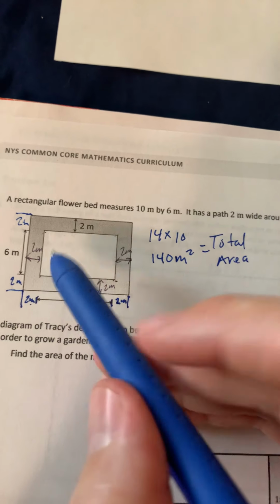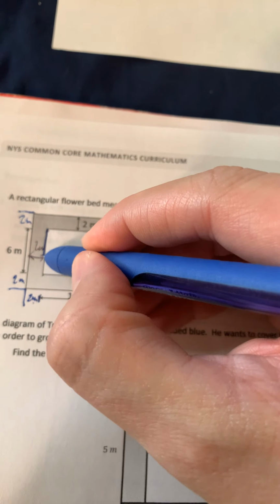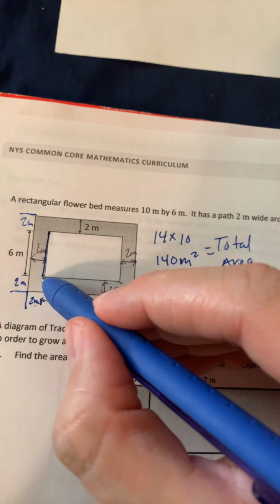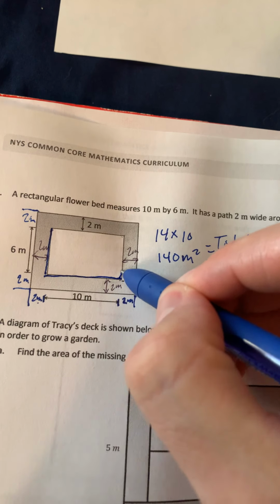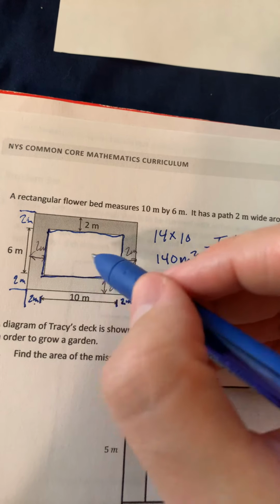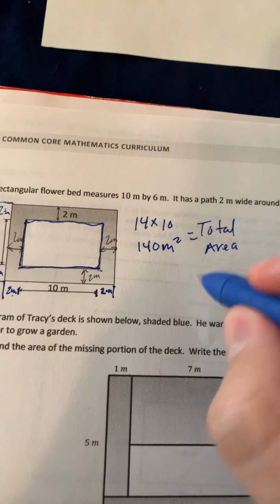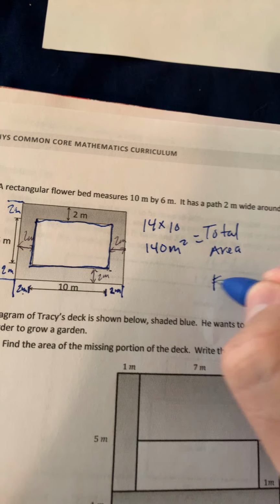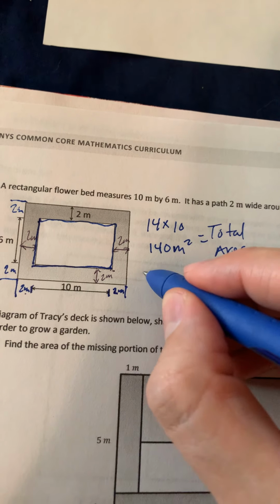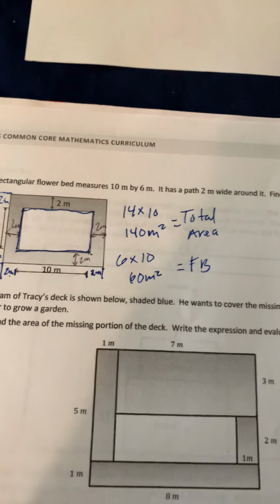You want to find what's the flower bed. The flower bed they told us, which is this right here. I'm going to outline it, which is the one in white. The flower bed is the rectangle that's in white. So we're trying to find the area of this white spot. So it's a 6 by 10. This is 6 long and this is 10. They tell you here. So flower bed 6 by 10, which is 60 meters squared.